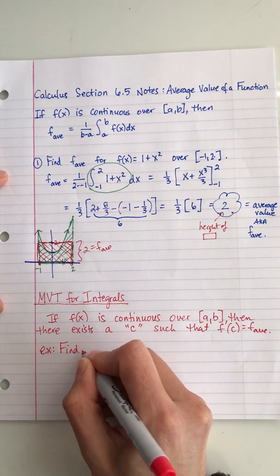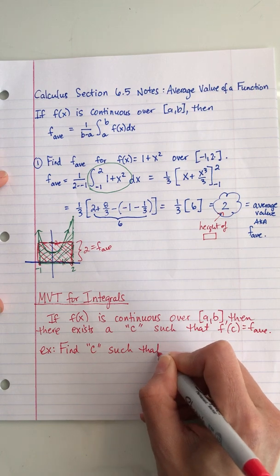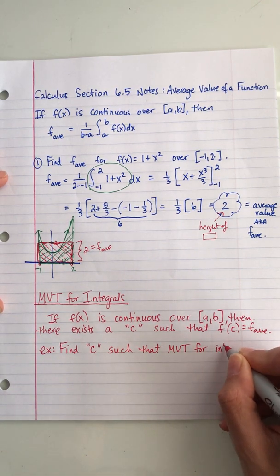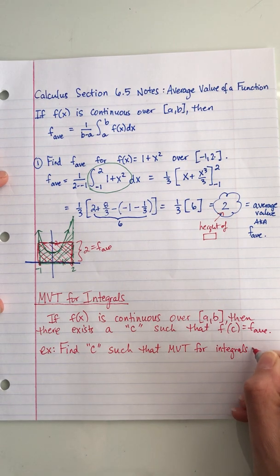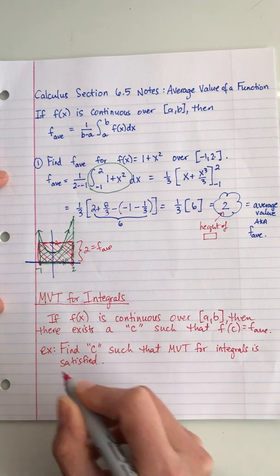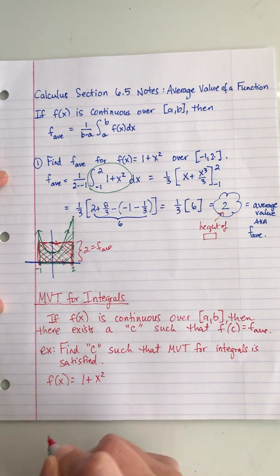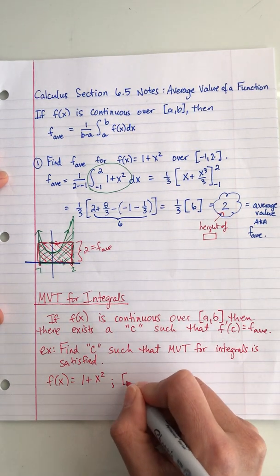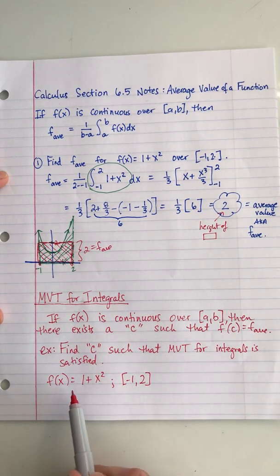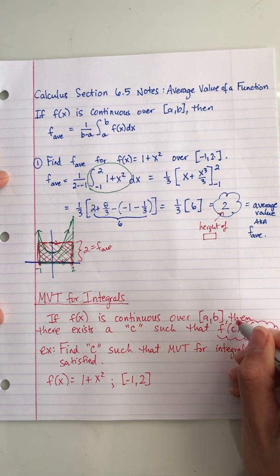Find C such that MVT for integrals is satisfied. And I'm going to use the same function and the same interval. So this is the formula we're going to do.